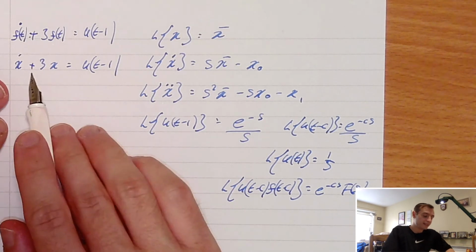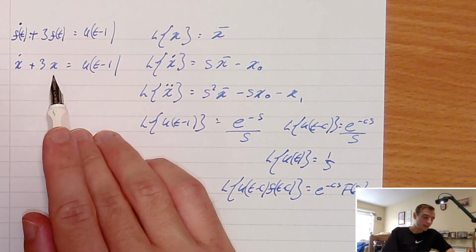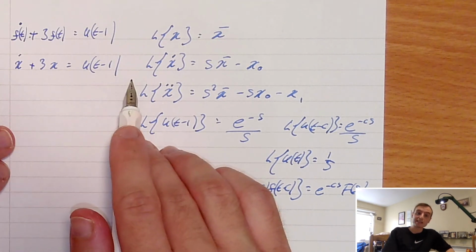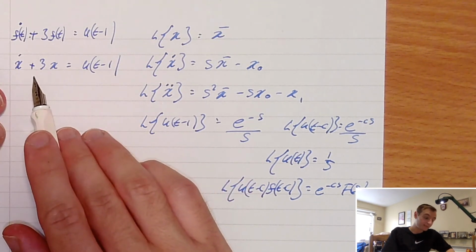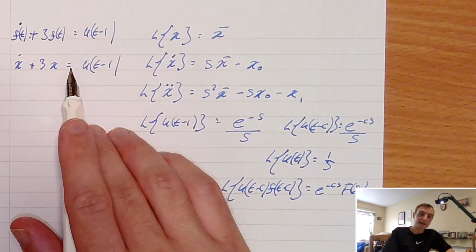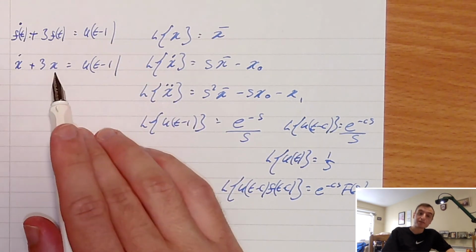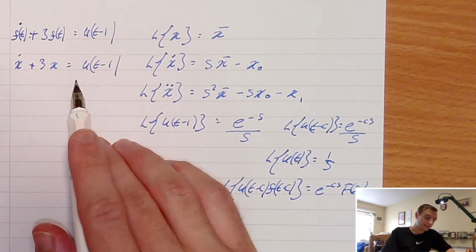So if we take, again, the Laplace transform of the left-hand side, we can say that that's going to be equal to the Laplace transform of the right-hand side. And exploiting the principle of linearity, we can say that the Laplace transform of the entire left-hand side is going to be exactly the same as the Laplace transform of each individual component on the left-hand side.